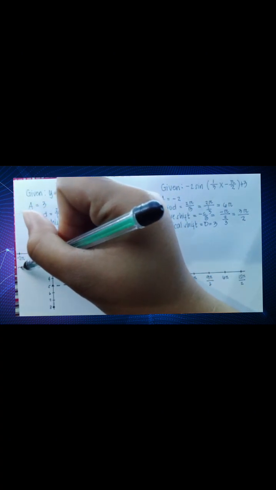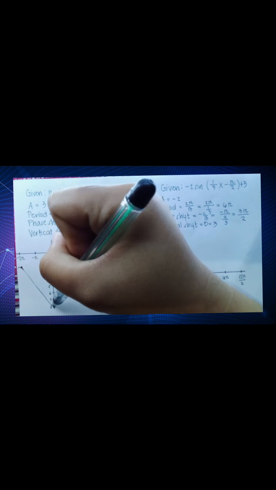Now we have all points, and the next one is we draw for the wave. So that is the wave for the example number 5.